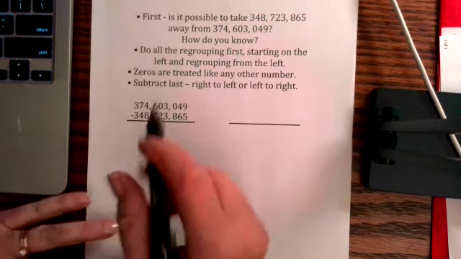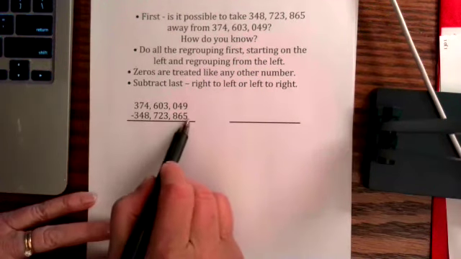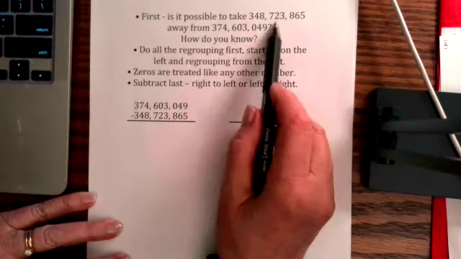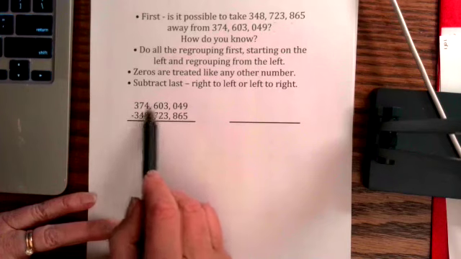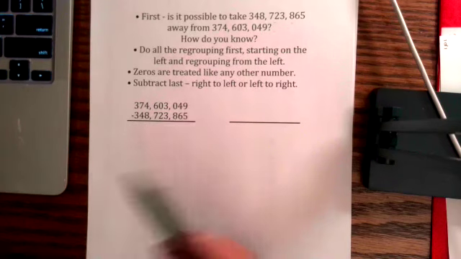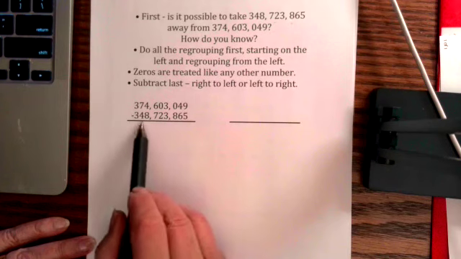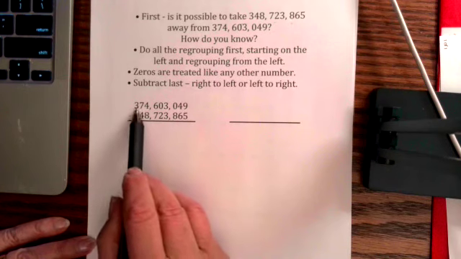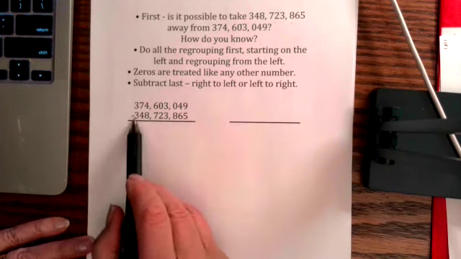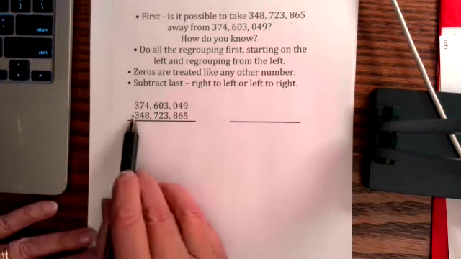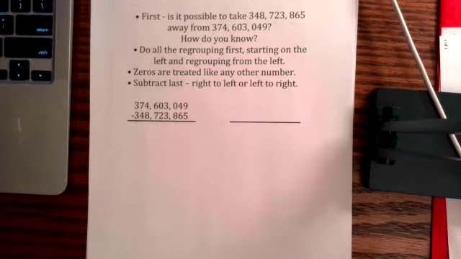So the very first thing you do when you look at a subtraction example is say, is it possible to take this from here? You'll get yeses or nos, and you say, how do you know? Well, this has 370 million and this has 340 plus million, so yes, this can be taken from this. We know it will work without being in debt.